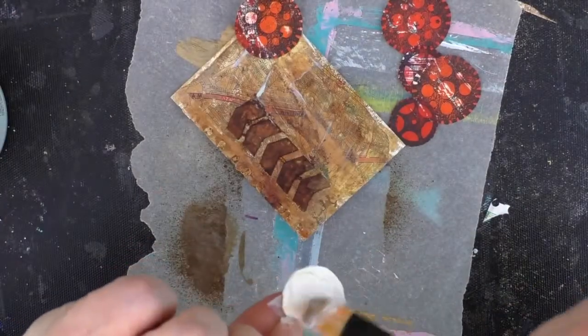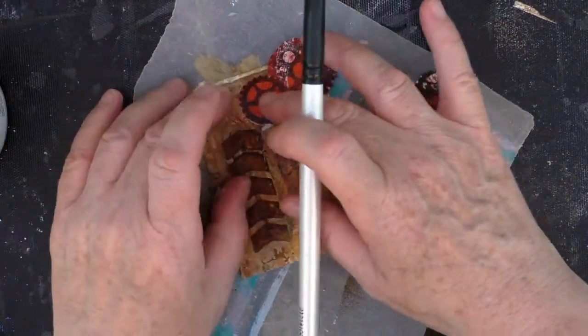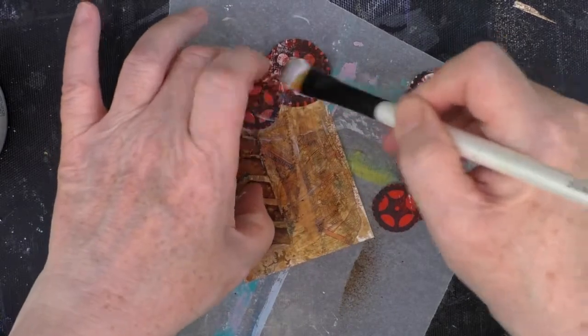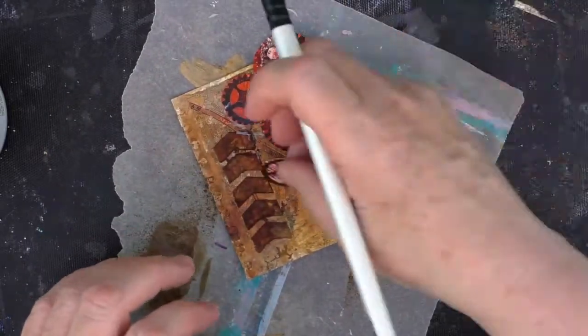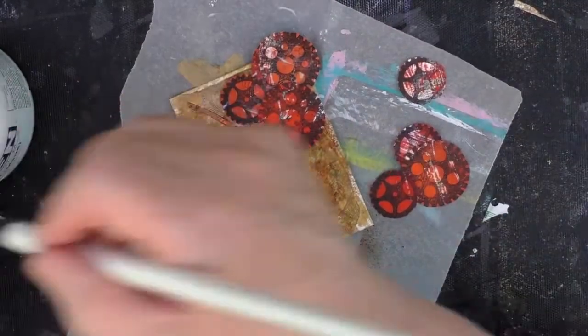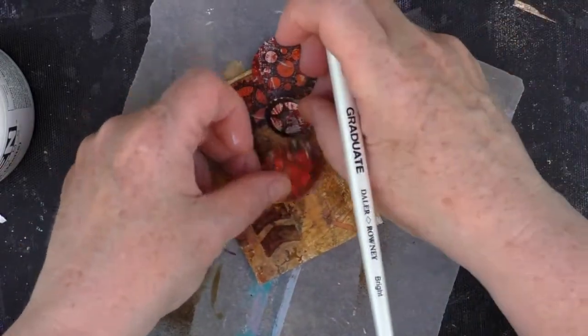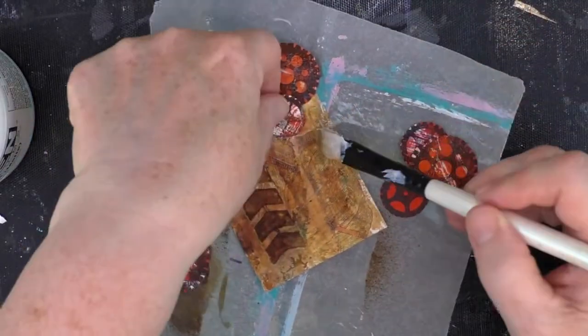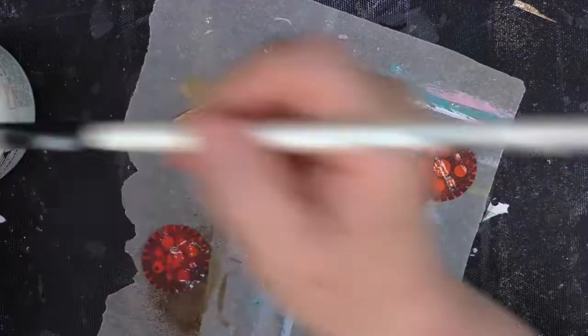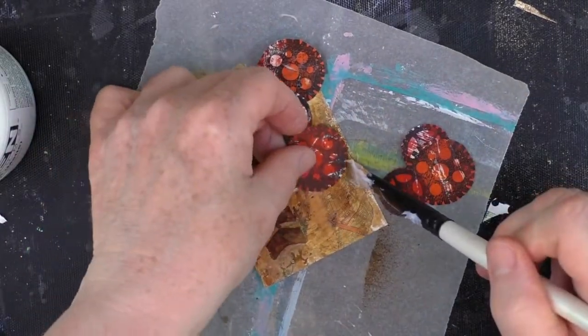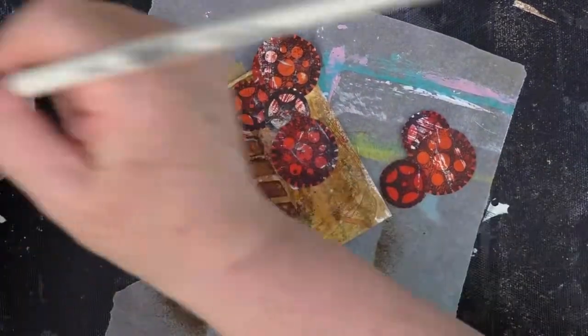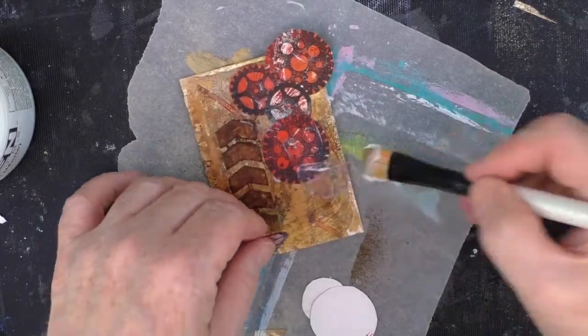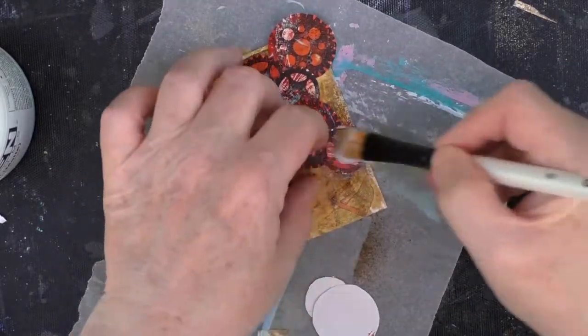So there we go, just gluing them into place now with some gel matte medium, and I change it a little bit as I'm going along. That's just a way of it. But that and the chevrons is giving me the kind of texture that I was looking for.